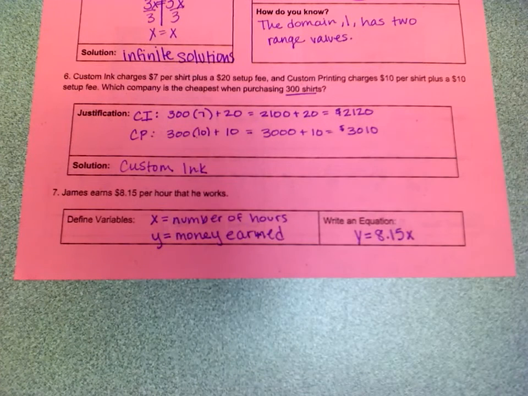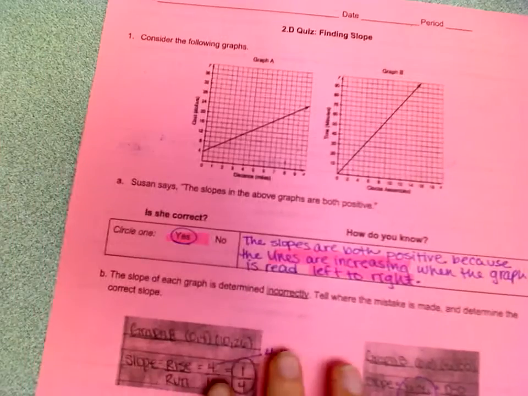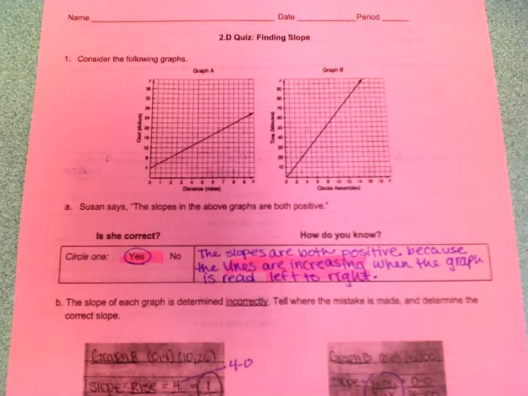So hopefully this helps you understand the score that you got on your 2D quiz. You are more than welcome to retake this quiz on Thursday. Just make sure that you make an appointment with Miss Berry on Wednesday so she knows to have a copy for you. And you get a parent signature so they know what's going on. And if you have any other questions, just ask Miss Berry.